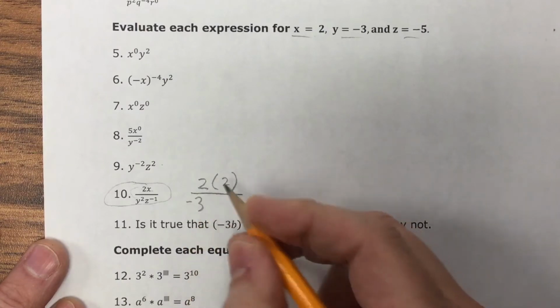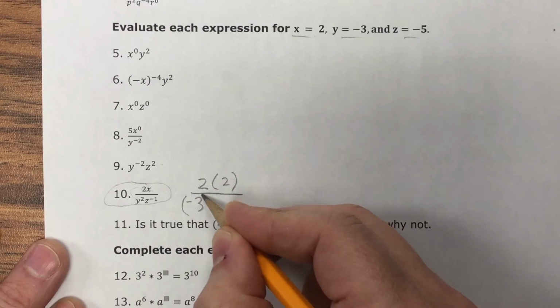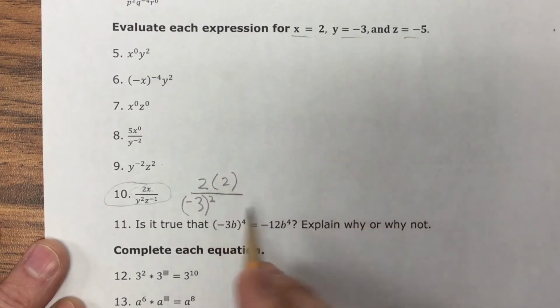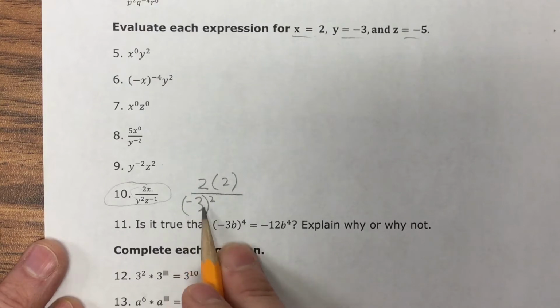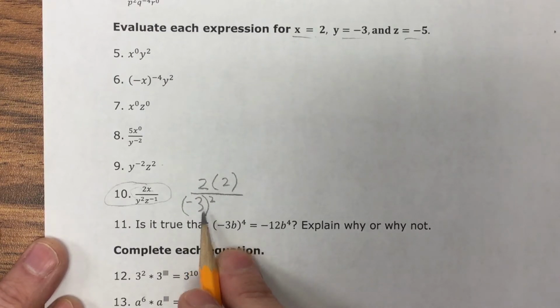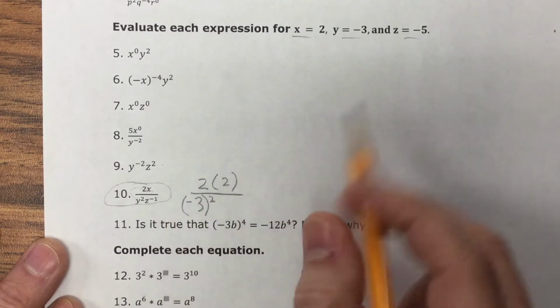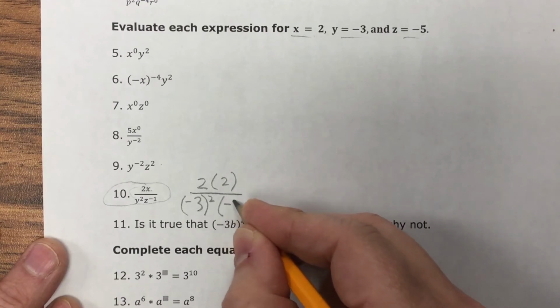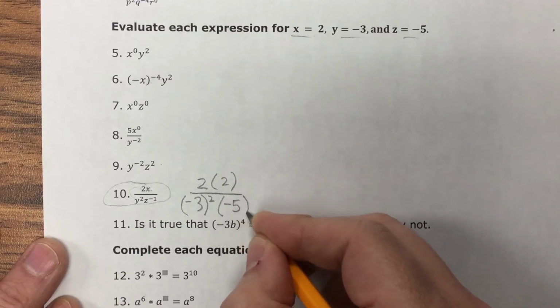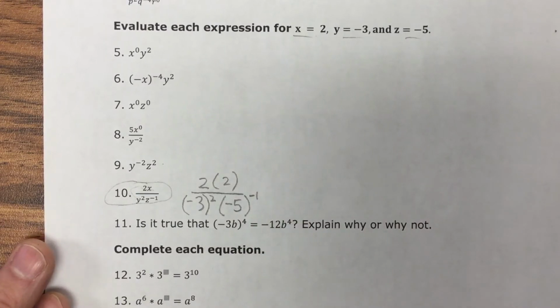I would write that like this. Since it's a -3, I need to make sure to square the negative sign as well as the 3. That's really important. And with z, instead of z to the -1 power, it's -5 to the -1 power. Then you calculate that out.